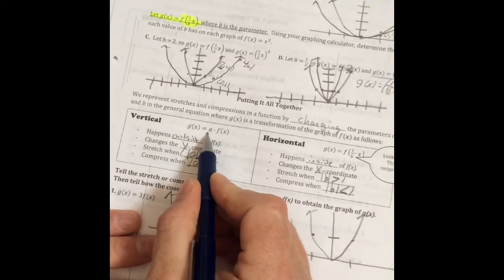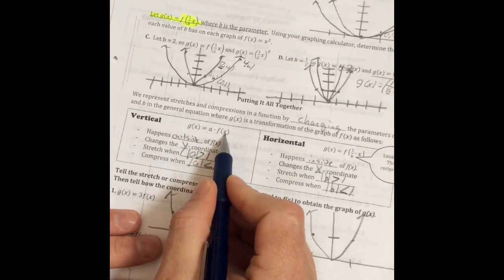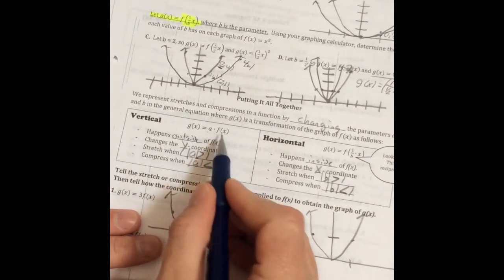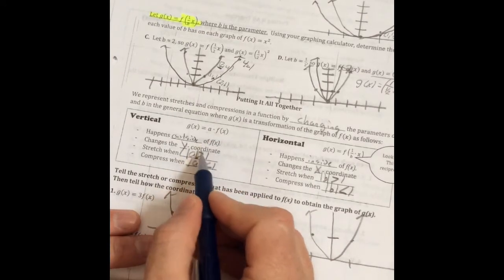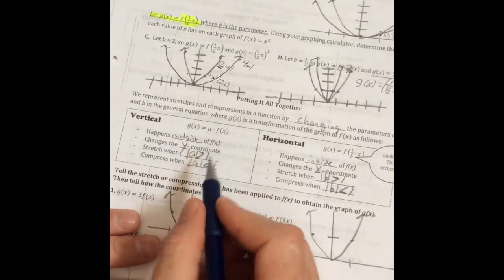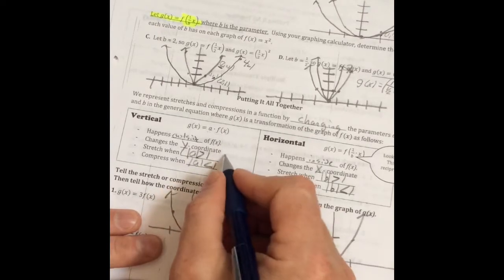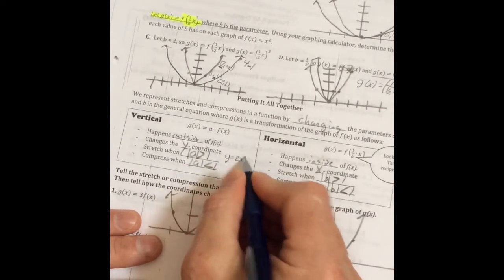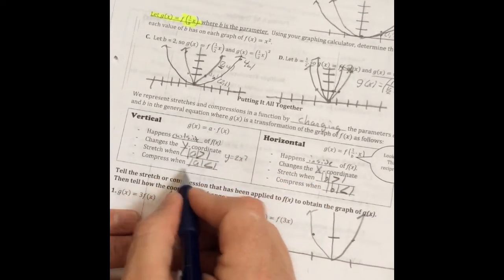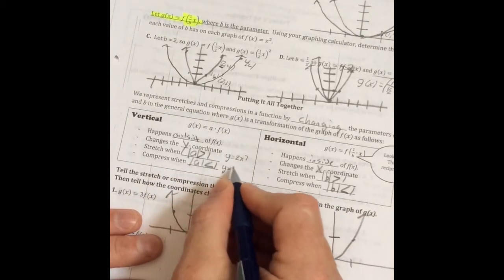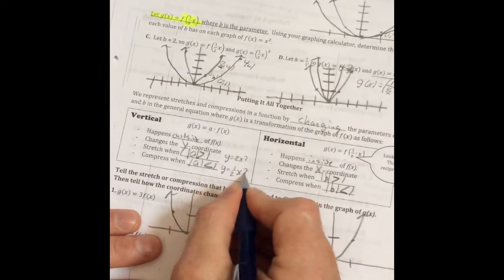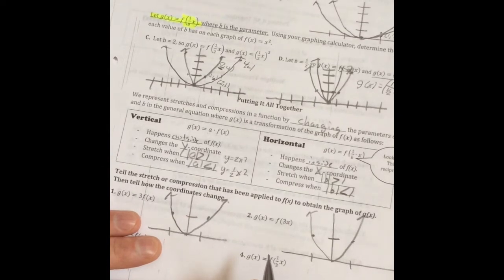So look, I want you to see some things. A times f of x happens outside the function, outside of f of x. And since it's out here, it's going to change the y coordinate. When a is greater than 1, for instance, I could say y equals 2x squared, it stretches. When a is less than 1, for instance, I could say y equals 1/2 x squared, it shrinks.